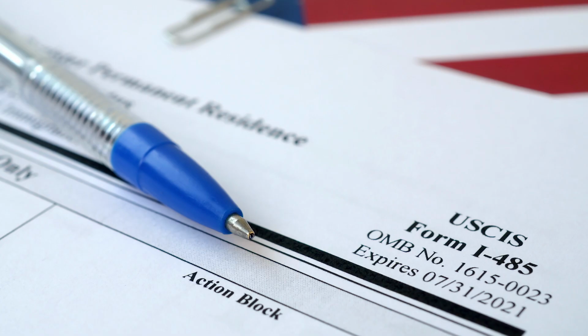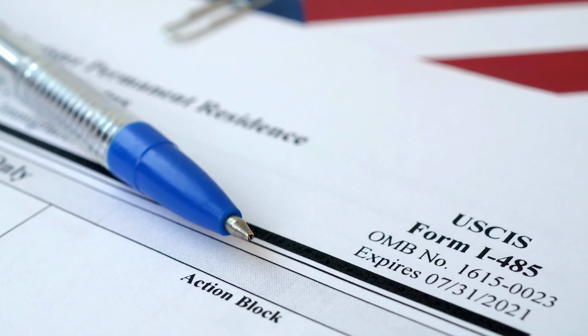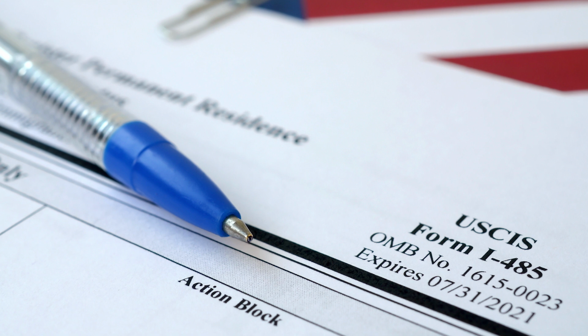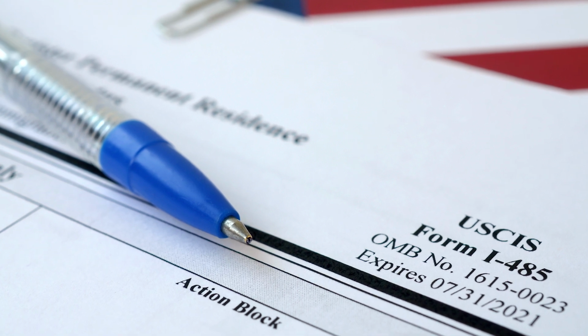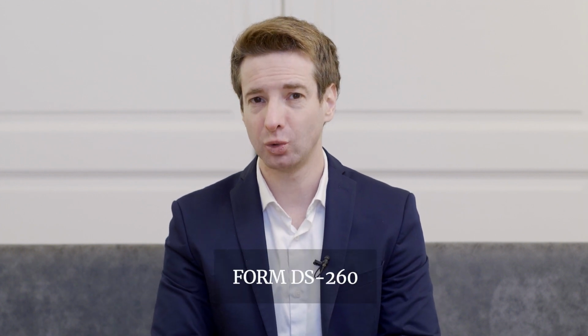Residency can be attained in one of 2 ways. First, if the EB-5 investor already has lawful status in the United States, then they must just file Form I-485 to adjust their status to conditional permanent resident. Second, if the investor does not already have lawful status in the United States, then they must file for an immigrant visa by submitting Form DS-260 to the National Visa Center, and they must process through the U.S. consulate or embassy in their home country.